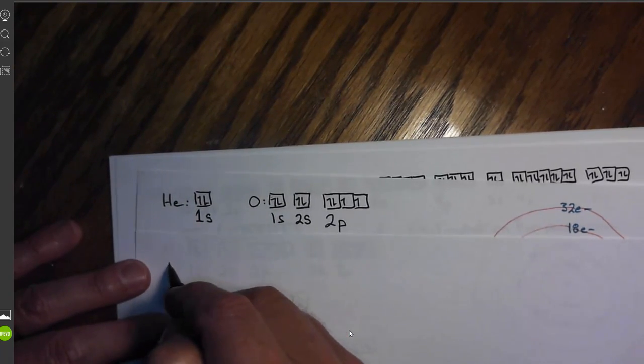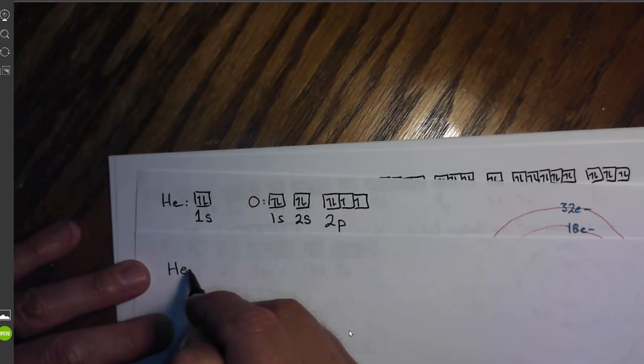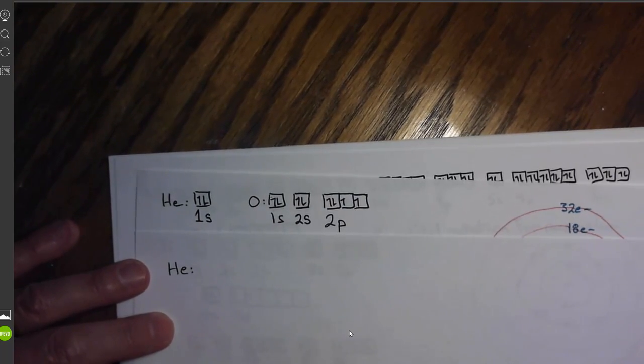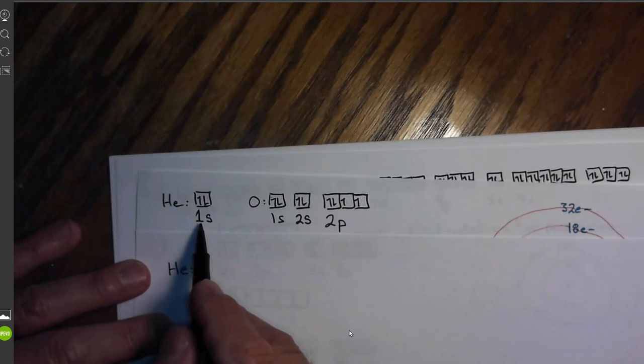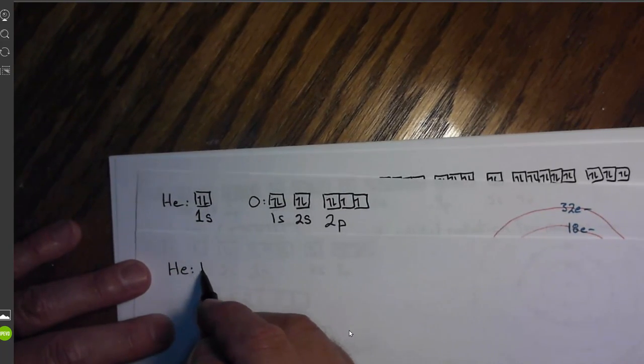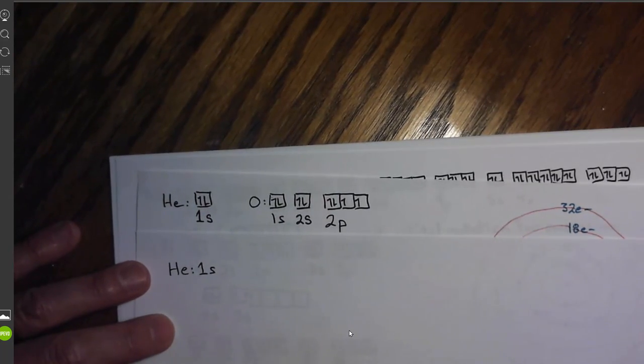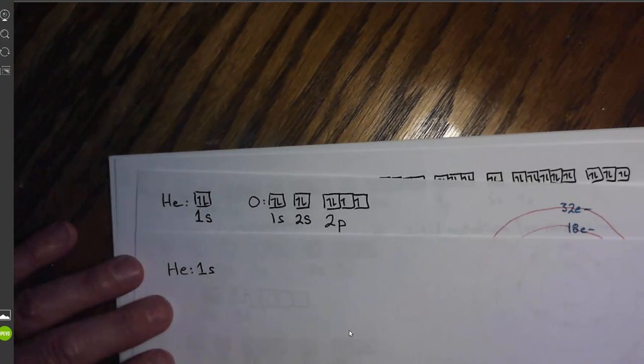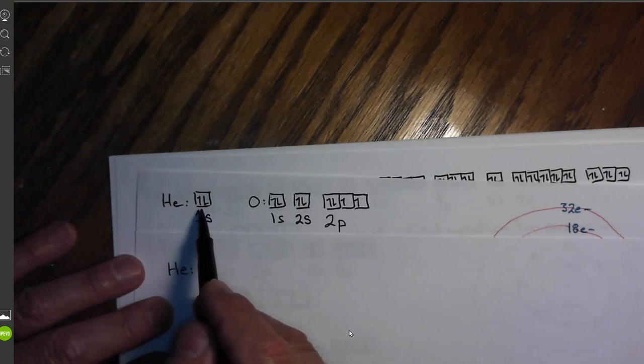We're still going to have that element symbol for helium. Instead of the 1 and the S being on the next line down, it's going to be on the same line, 1S. And we're going to count the number of electrons in that sublevel. In this case, 1, 2.